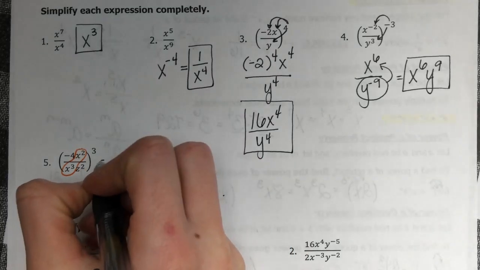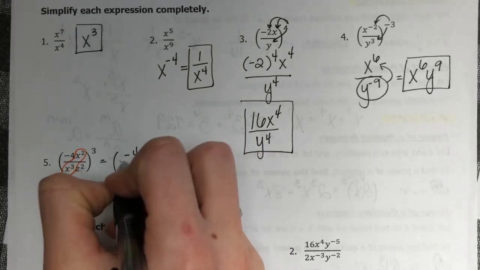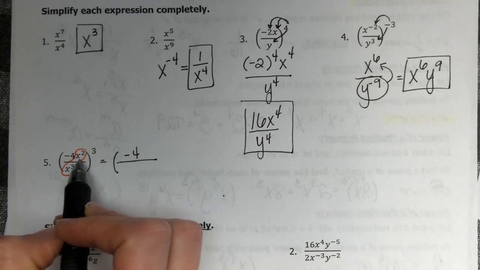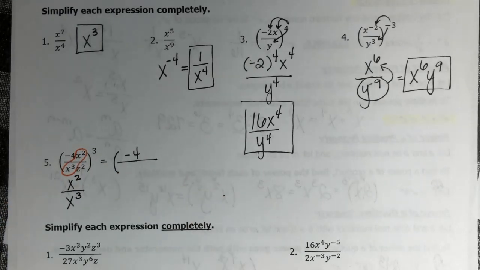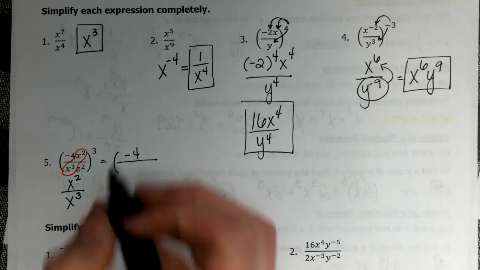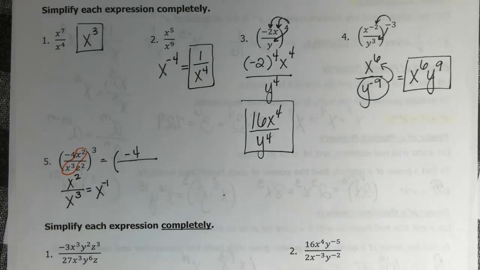And so what I'm doing is I'm taking this -4 and leaving it. But I've got x squared over x cubed. So I'm subtracting. 2 minus 3 gives me -1. So whenever I'm doing that, it's got a negative. So where should it end up?